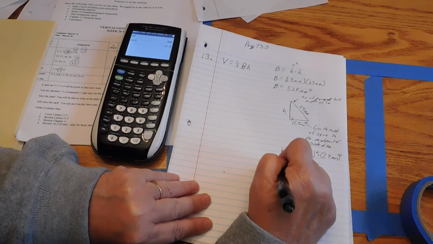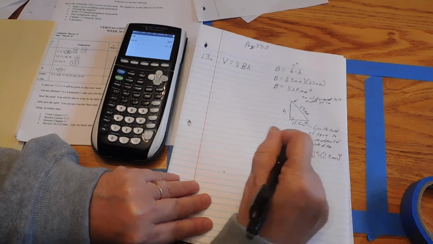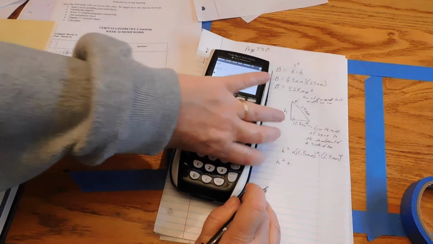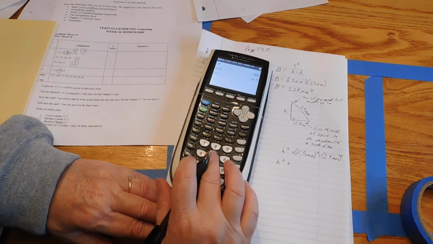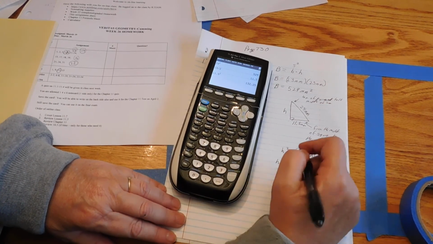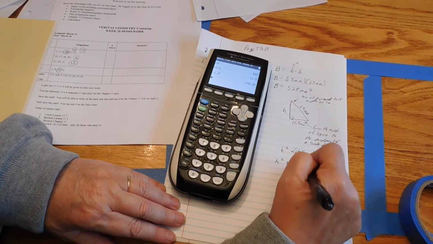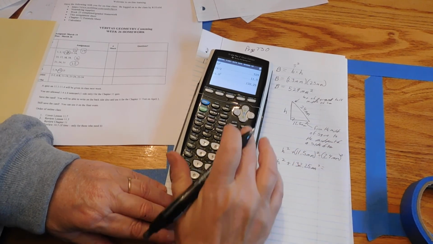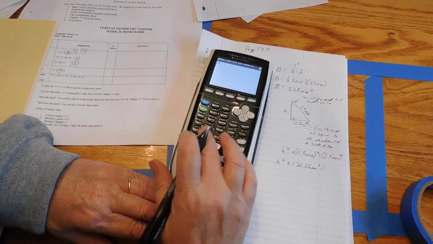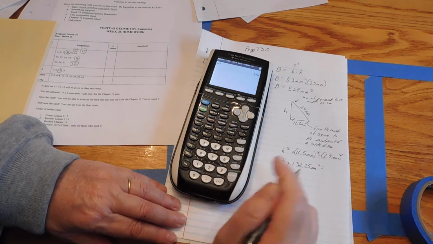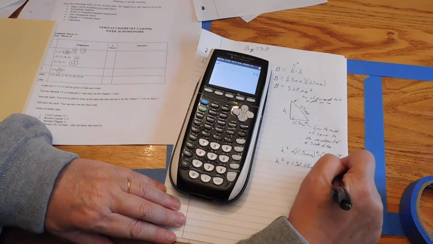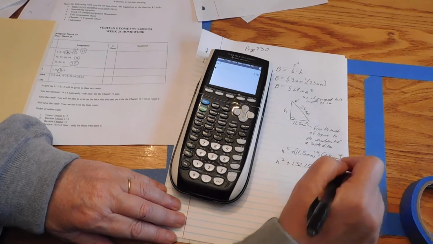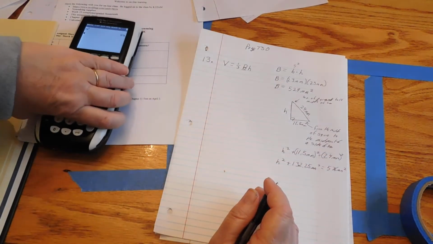Now I'm going to give it some numbers. 11.5 squared is 132.25 millimeters squared, equals 576 millimeters squared. Okay, so we're trying to get the h by itself.